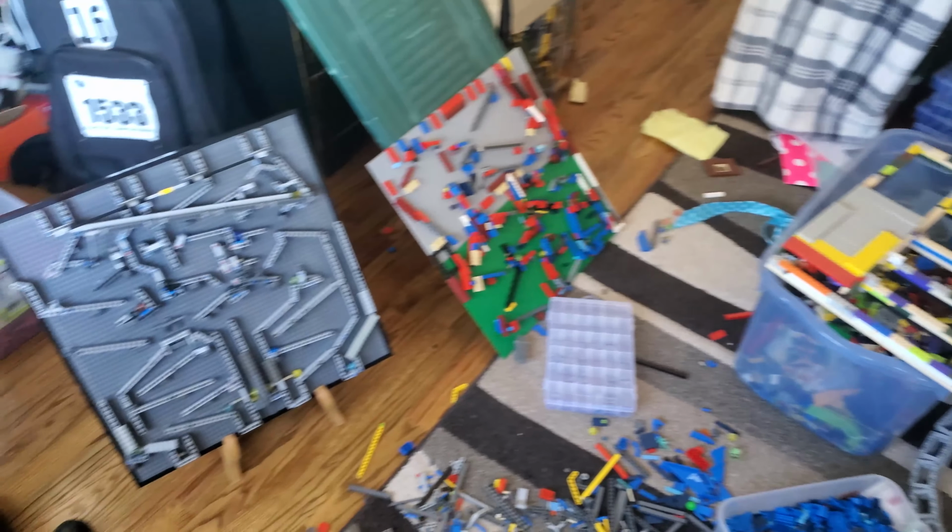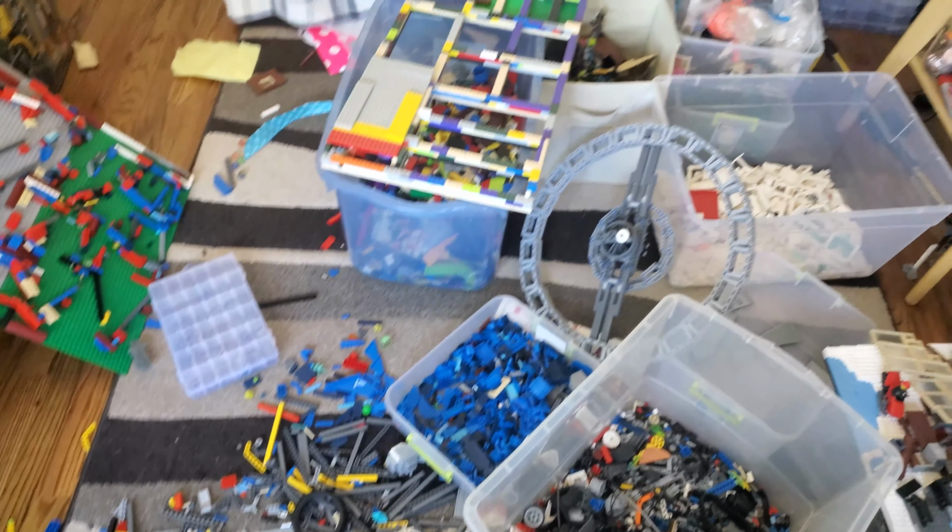Ugh, now I have to clean up this mess. Yippee.